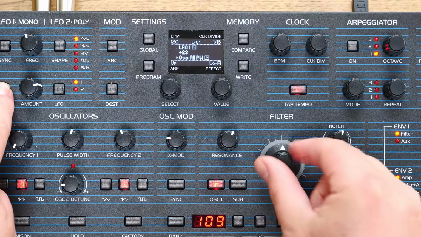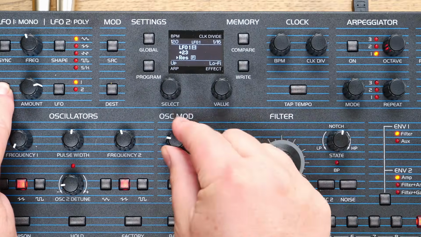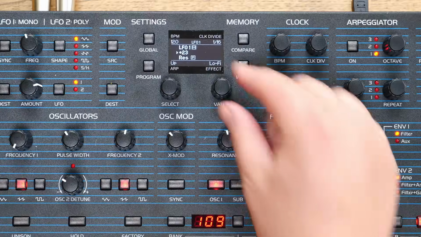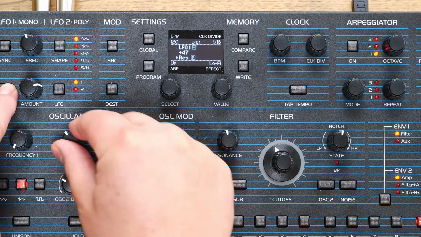But looking at the LFOs, for example, so destination, just click on that and then let's wiggle this, shall we? There we go, wiggle something else, and it just does it for you. So it's not as onerous as on some things where you've got to scroll through loads of parameters to set up your modulation, but it's not as instant as it is on the OB6.